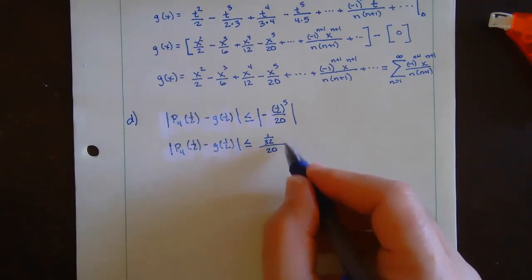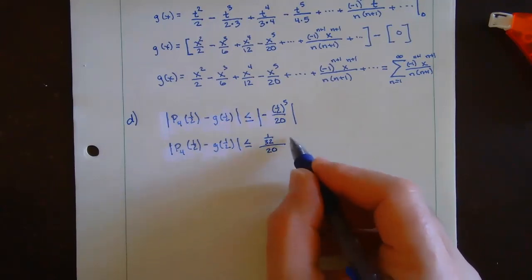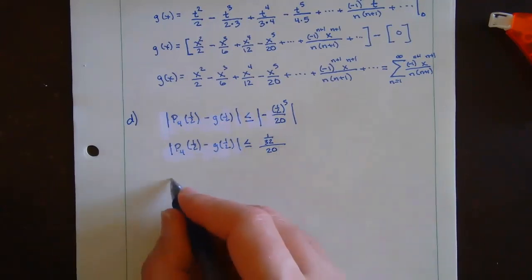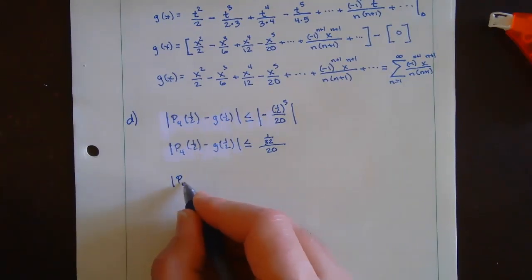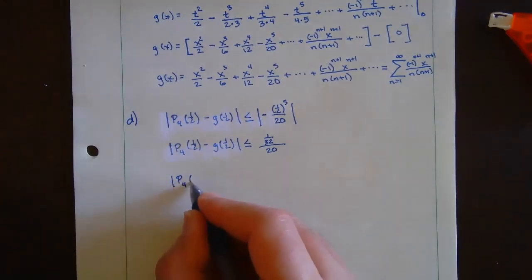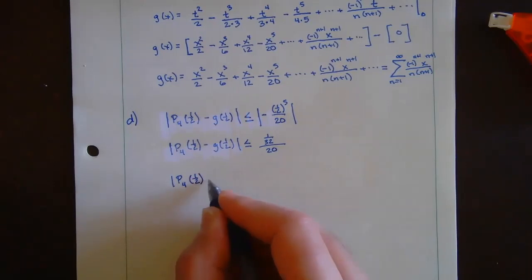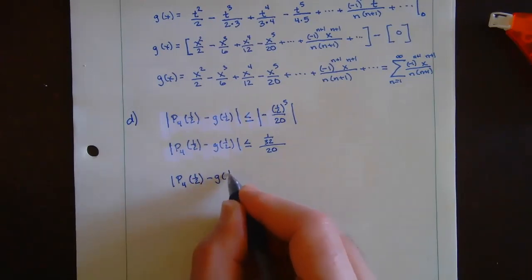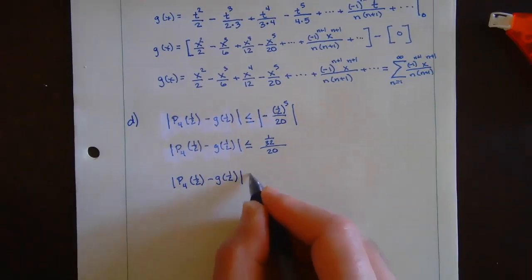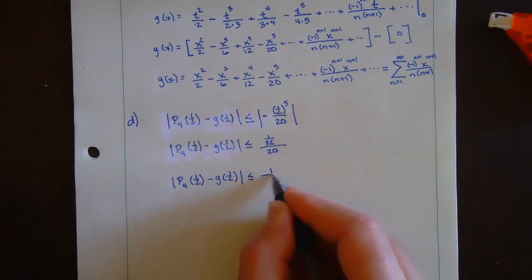And then we could multiply both top and bottom by 20 over 20. And then we would have the 4th degree Taylor polynomial at 1/2 minus G of 1/2 is less than or equal to, and this would be 1 over 32 times 20.